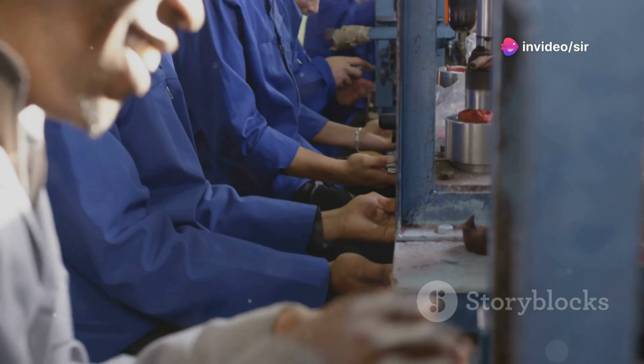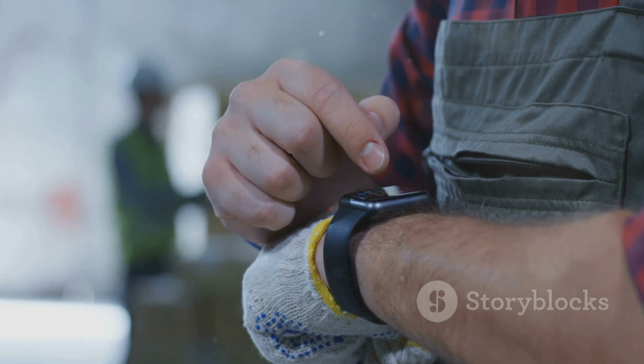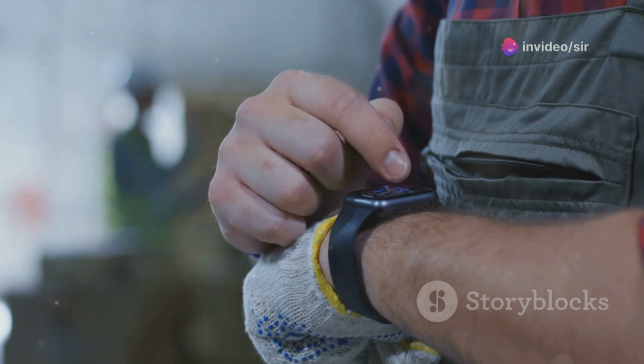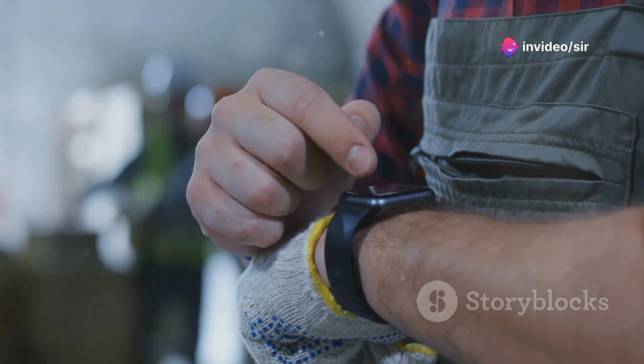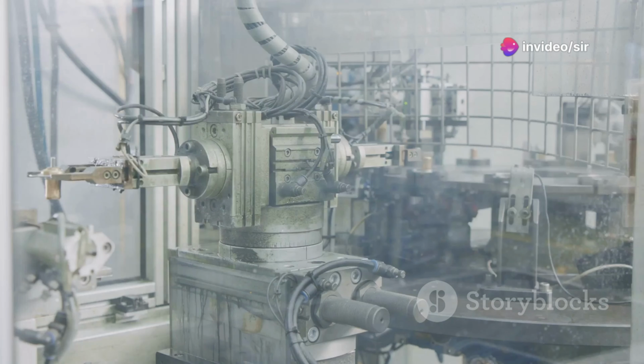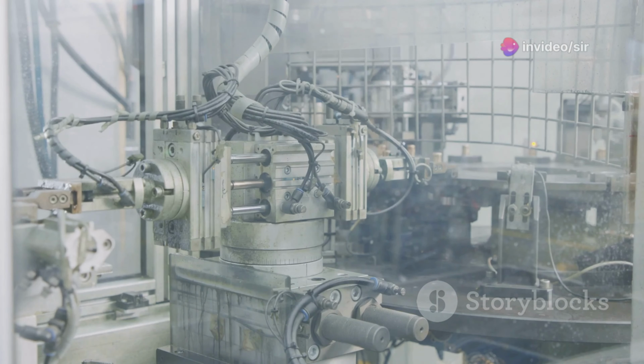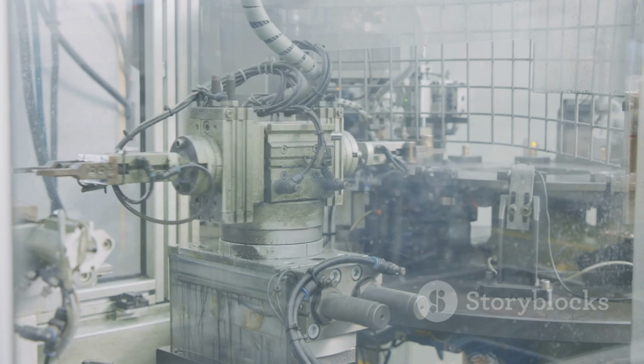First up, we have scientific management. Frederick Taylor was the mastermind here, and he believed in optimizing work through scientific methods. Picture this: breaking down tasks into smaller parts and using time studies to find the most efficient way to do each one. This approach revolutionized factories and laid the groundwork for assembly lines.